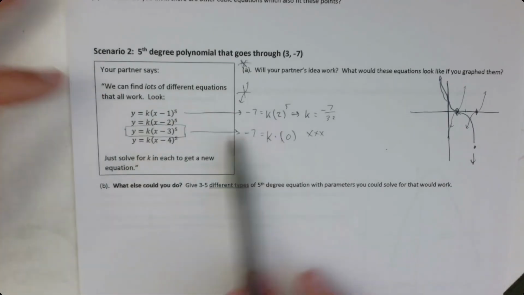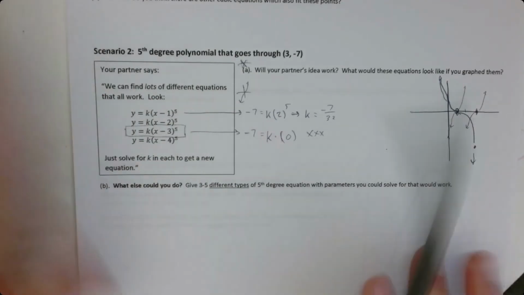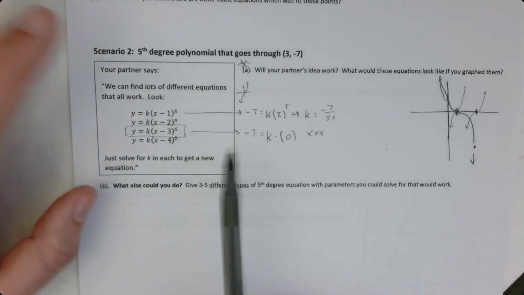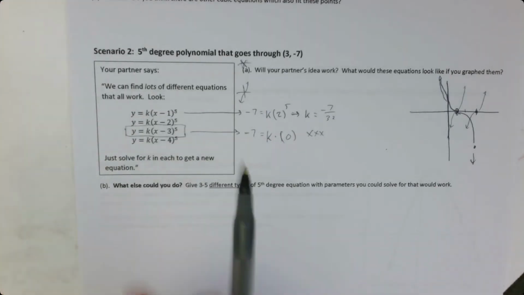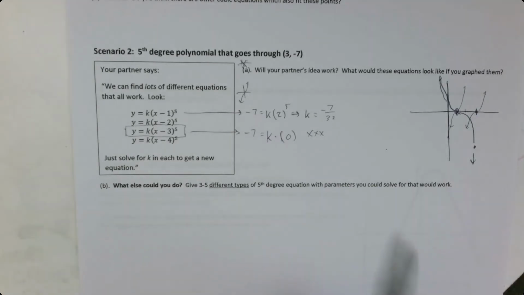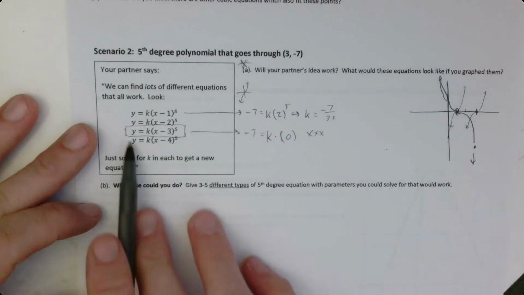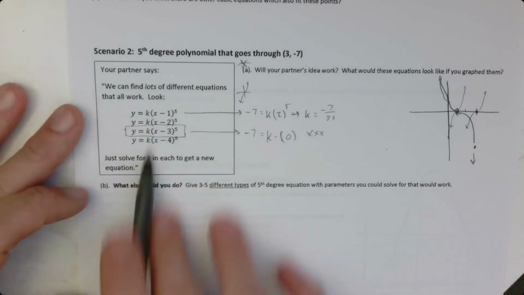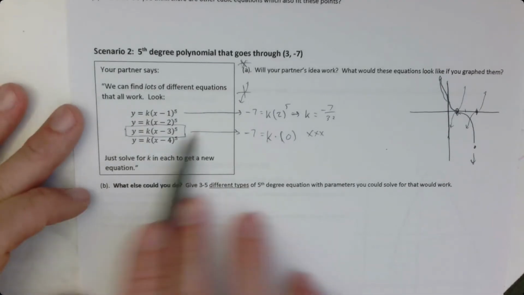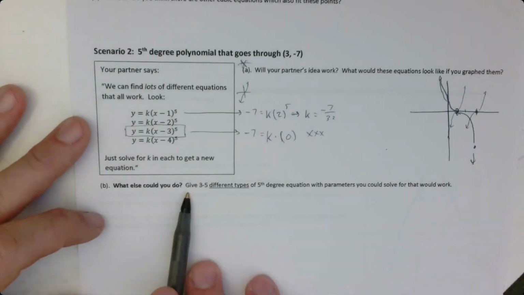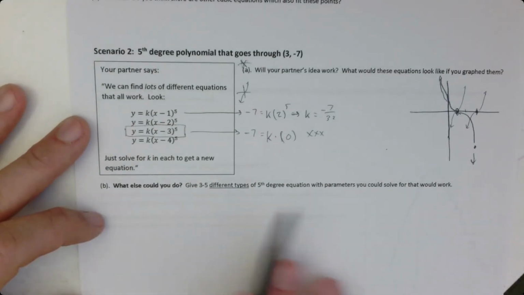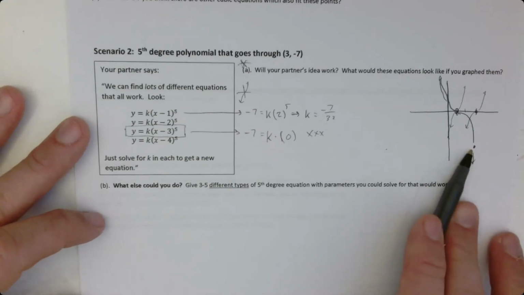It's like using multiple representations. It's like thinking about what if. It's being able to think flexibly rather than pattern matching and saying, yes, I can use this process like a robot to find the answer. Okay, cool. So the answer is this works great for all the possible shift amounts except for that one. What other things could we do to fit fifth degree equations through that point?